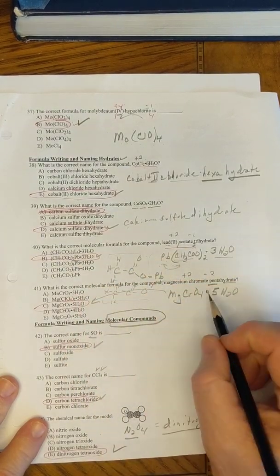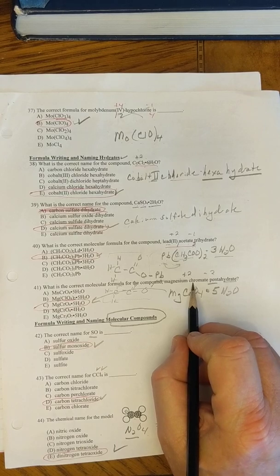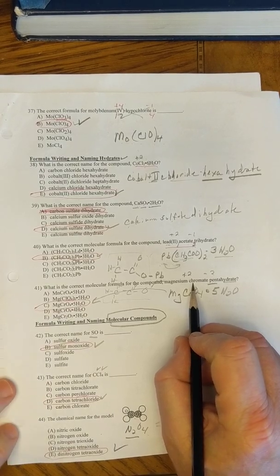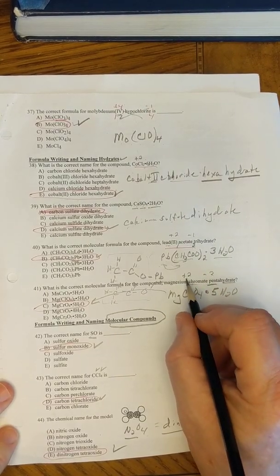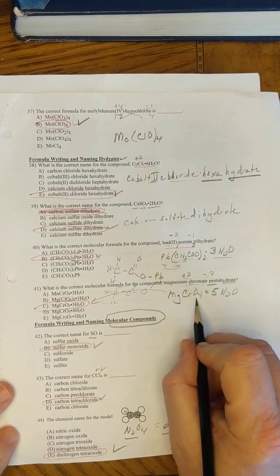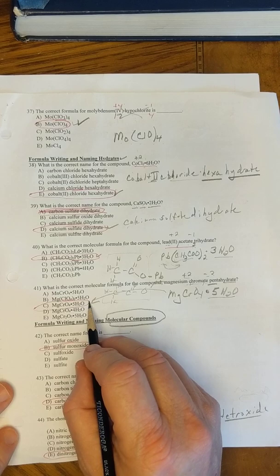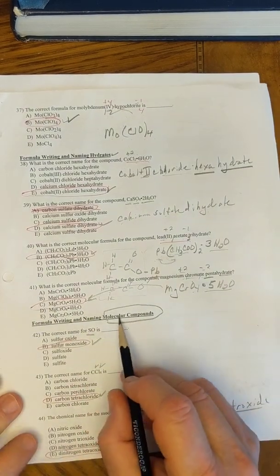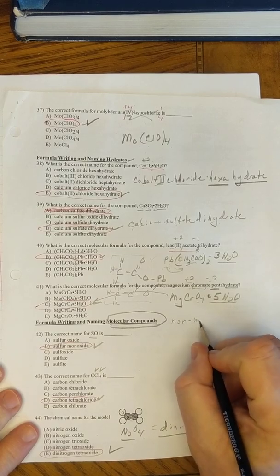It's a little odd. Magnesium dichromate. So magnesium chromate, check my site. Plus 2 minus 2 is a 1 to 1 ratio for magnesium chromate, MgCrO4. Pentahydrate, connected to 5 waters. Answer C.